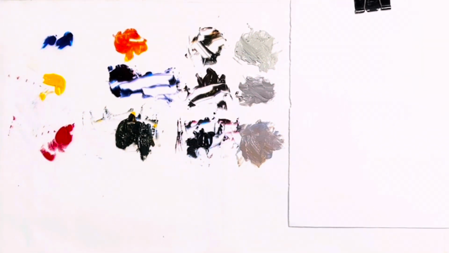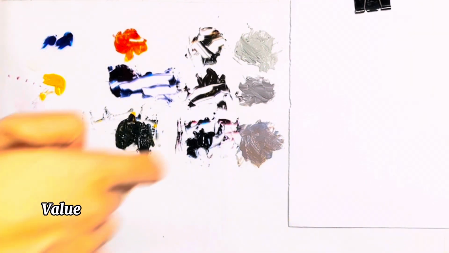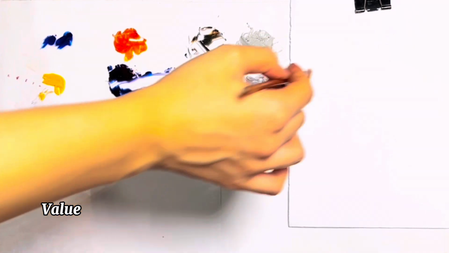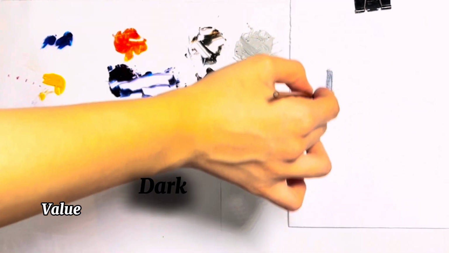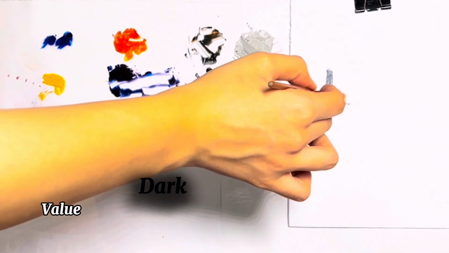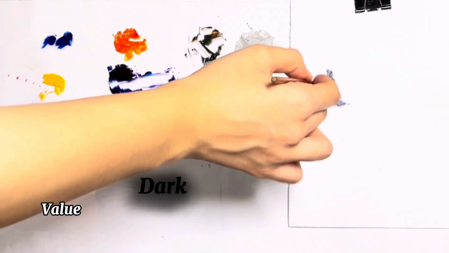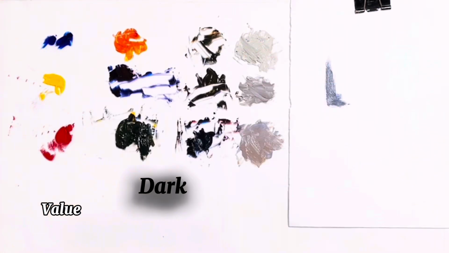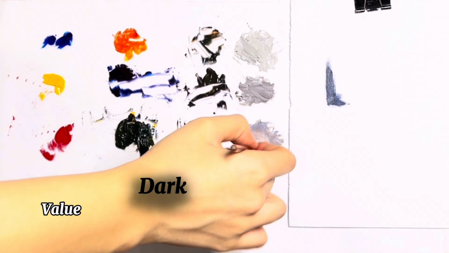Now let's learn the last one, value. What is value? Value, it's about dark and light.